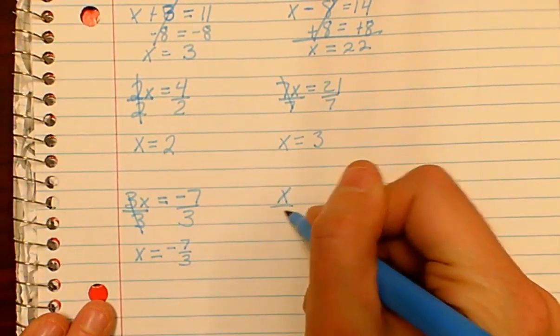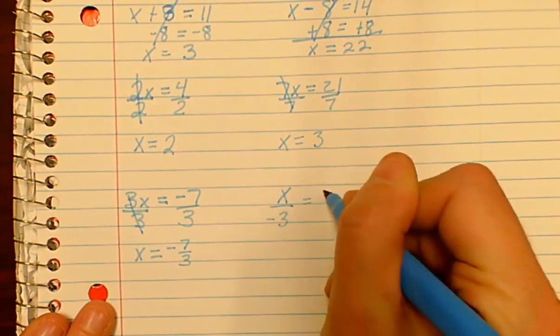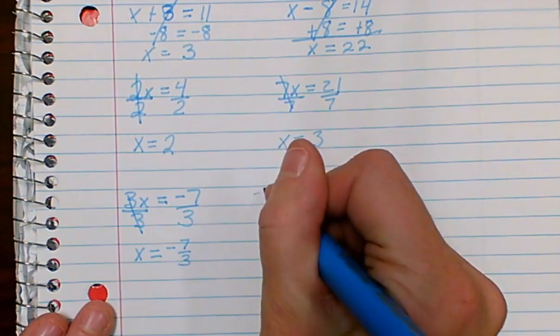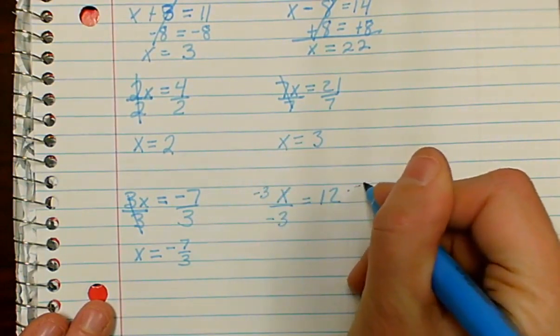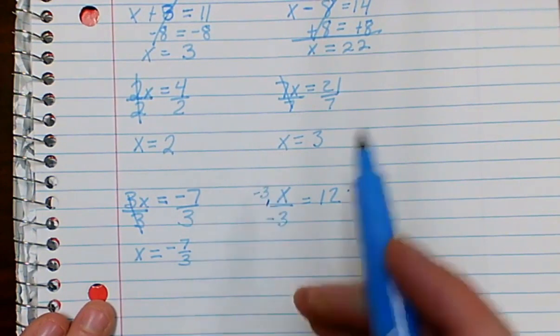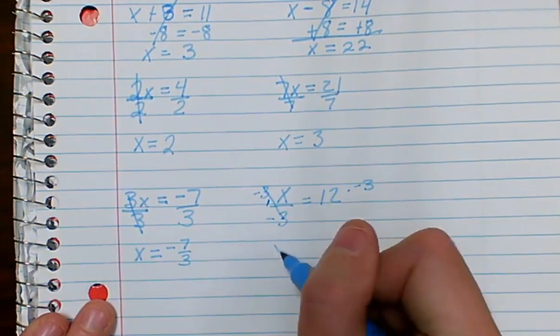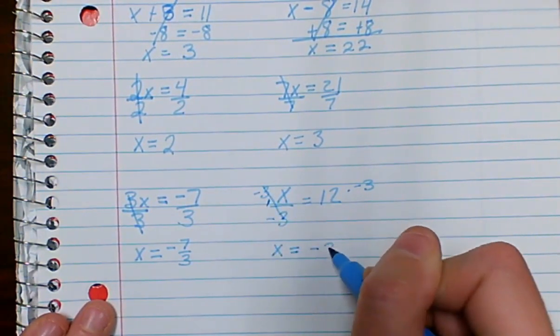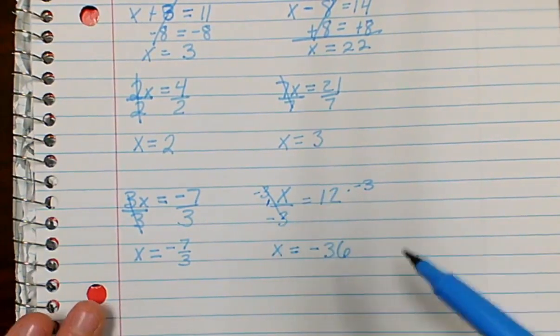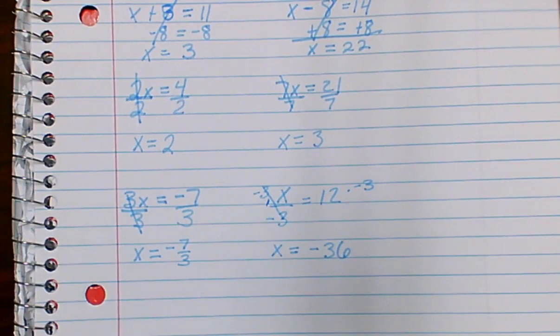We can have x over negative 3 equals 12. In order to get rid of the division, the opposite of division is multiplication. Negative 3 over negative 3 gives us 1. And this will give us a negative 36. So negative 36 divided by negative 3 will give us that positive 12.